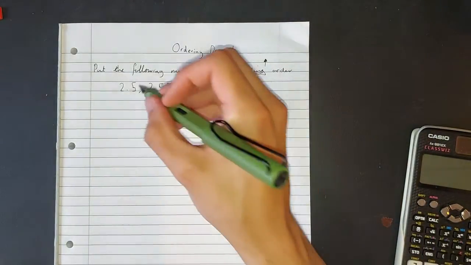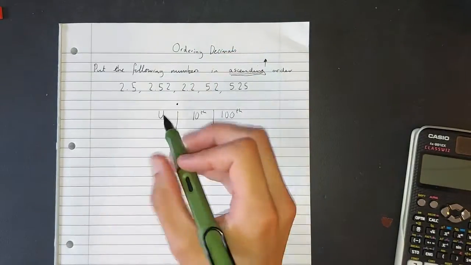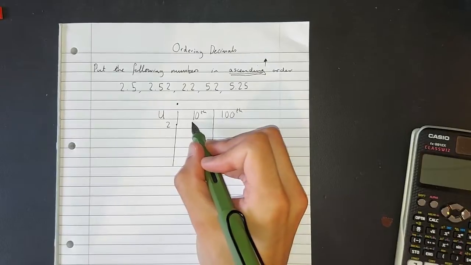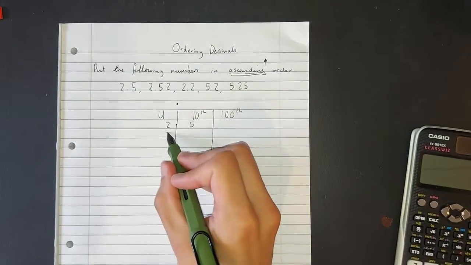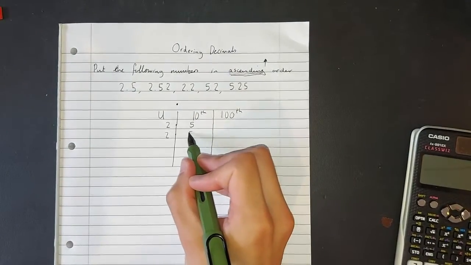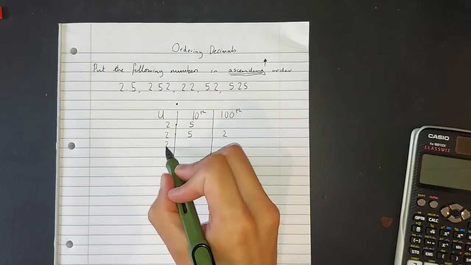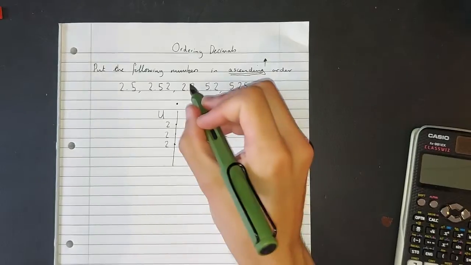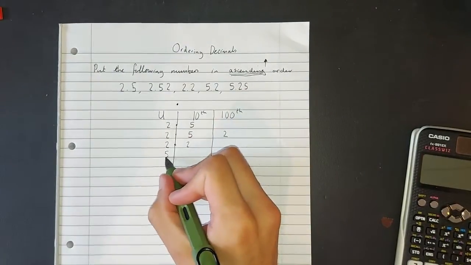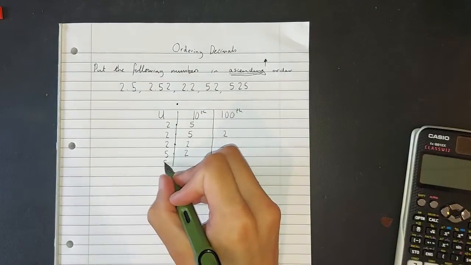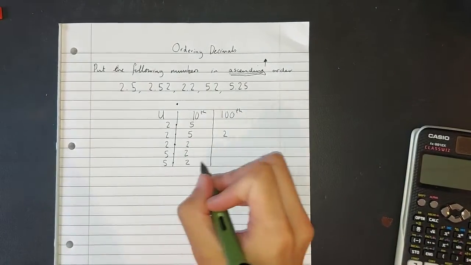So let's put them all in place now. So we've got 2.5. So the decimal would be here. I can put it in there as well. Then we've got 2.52, with 2 tenths. 2.2, 0.2, that's that one done. Now 5.2. And then 5.25.